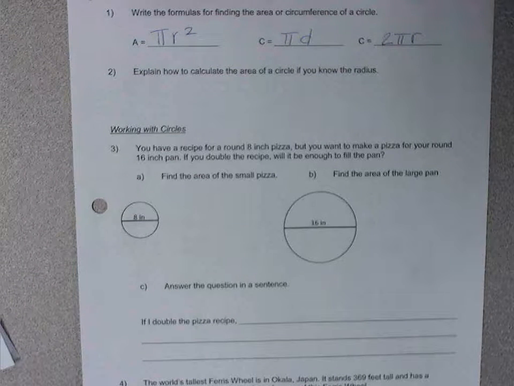Hi students. Okay, so you just watched the Math Antics video that refreshed you on finding the area and circumference of a circle. Today you're going to be working on some real life problems with circles. Lots of multiplying going on.